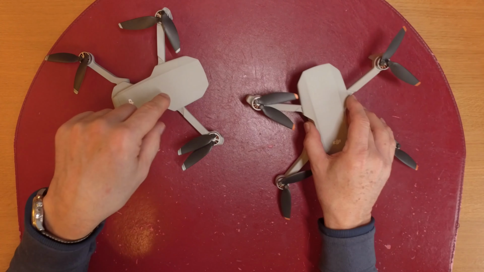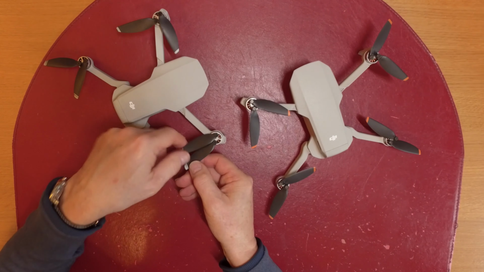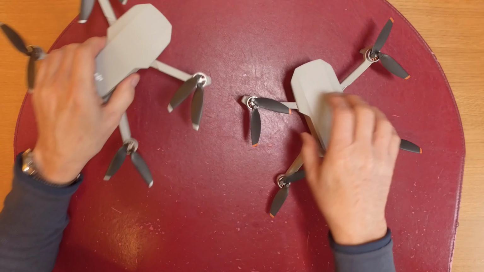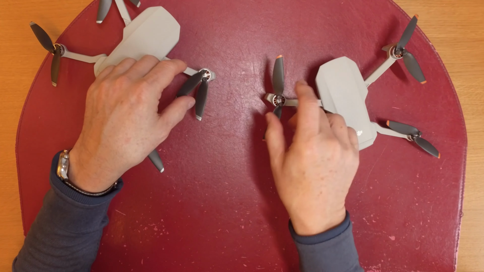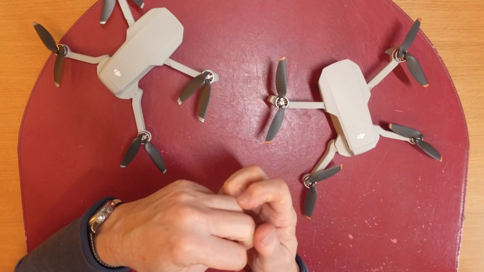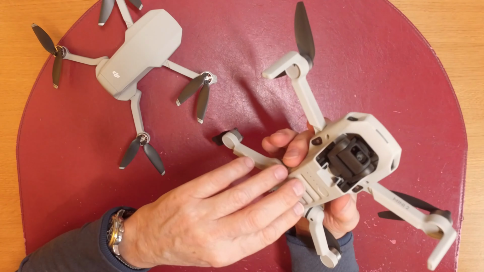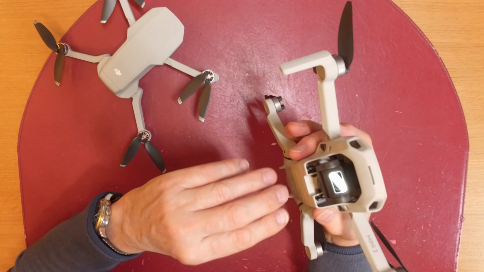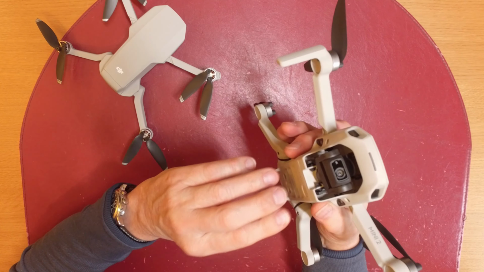Also, there's been a major upgrade to the motors and the props. So if I show you these props here, you'll see that these are quite bendy. They bend quite a lot, whereas the bend on this one is very rigid. So the motors have been upgraded on the Mini 2, and the blades and the props have been upgraded as well. And the final thing is that they have better and more reliable satellite connections within the Mini 2 over the Mavic Mini. The satellite connections are geared by the internals of this drone.